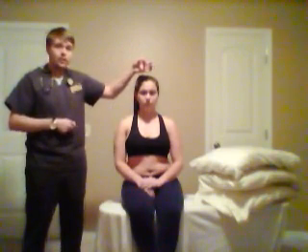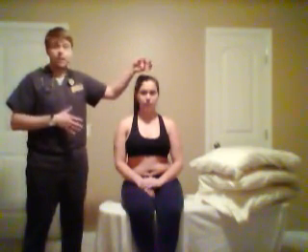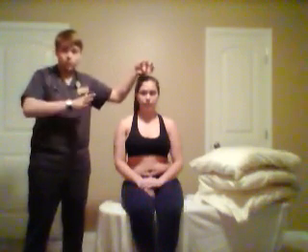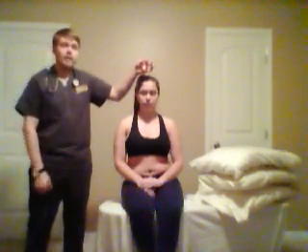What you could also do would be the Weber test using a tuning fork. You would strike the tuning fork, place it on the top of the head. The patient would then tell you if sound was lateralized or stronger in one side or the other. And that could indicate hearing loss in one ear or the other.